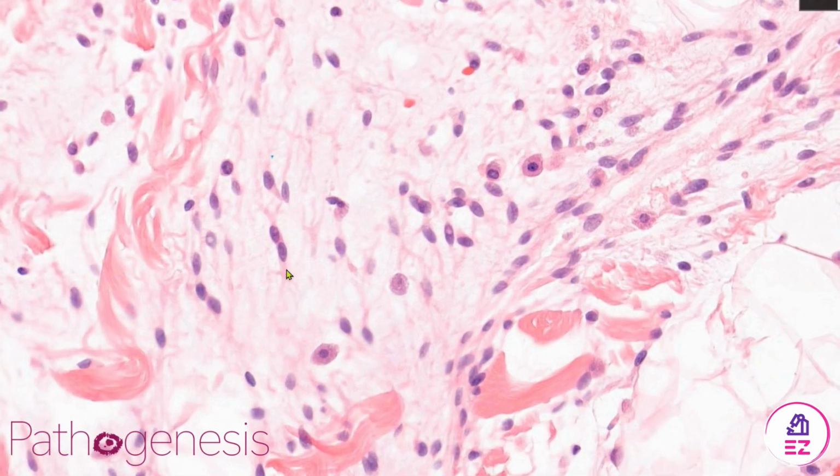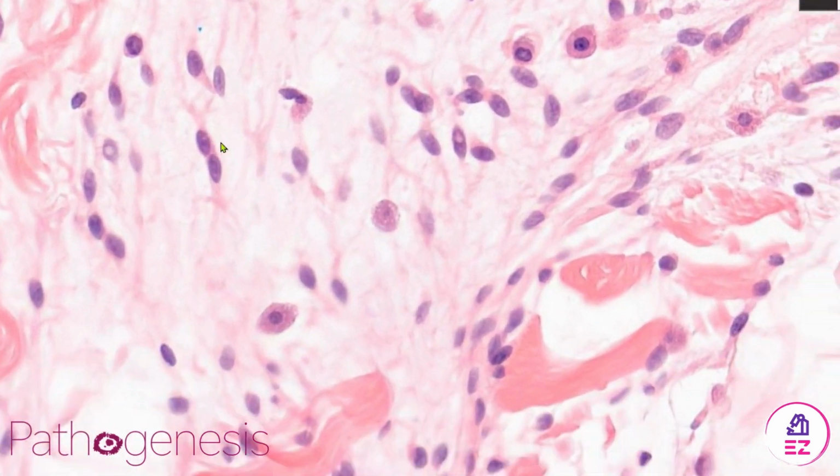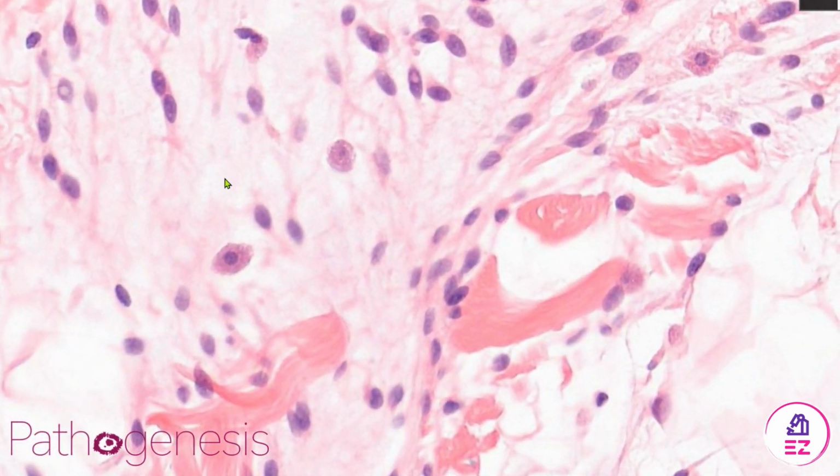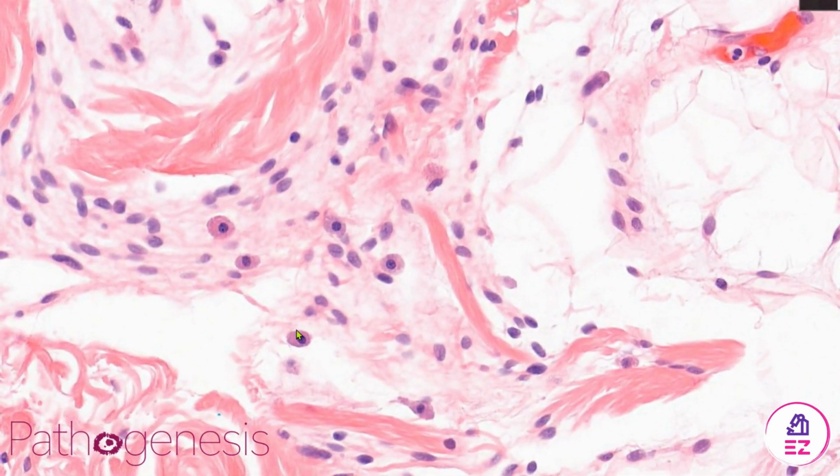If we look more closely, these are the spindle cells that give the tumour its name, and they'll be fairly bland in this example. And then another helpful clue, although not entirely specific to a spindle cell lipoma, is the presence of mast cells, and there are quite a few scattered throughout this lesion.